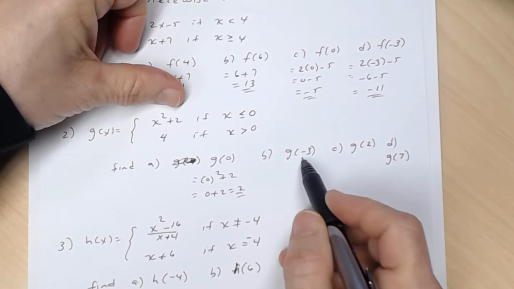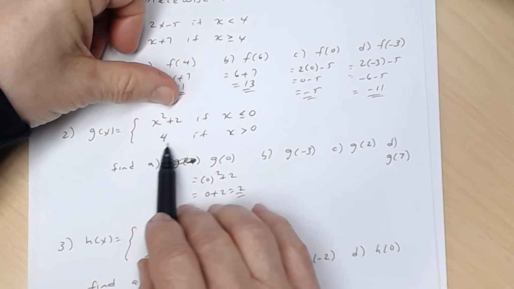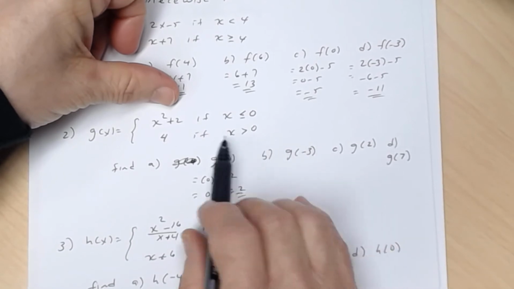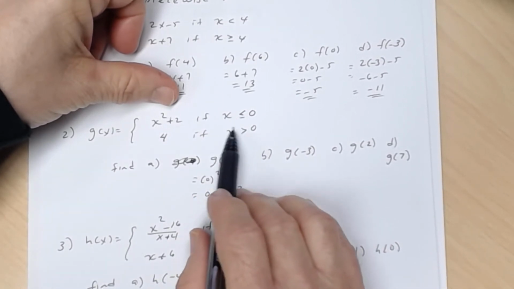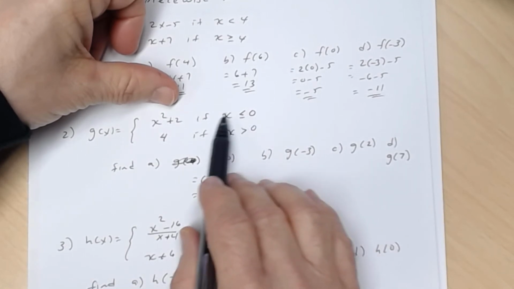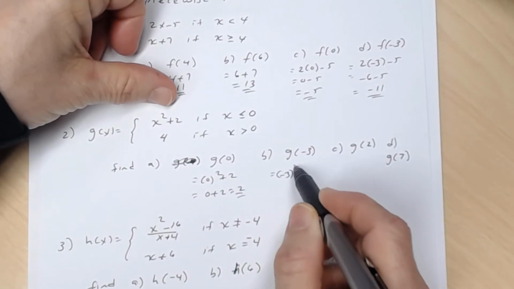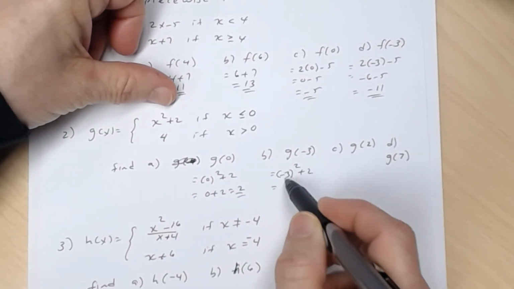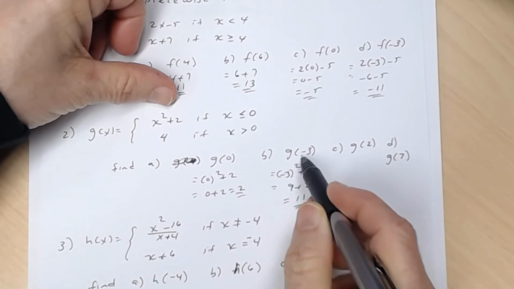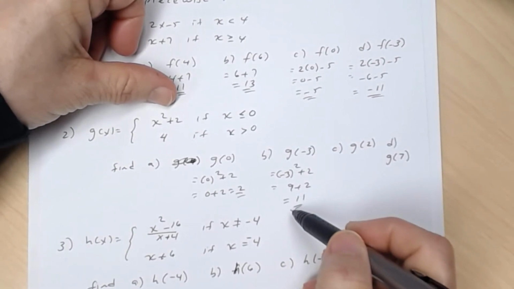g of negative 3. Well, ask yourself, am I going to use x squared plus 2 or am I going to use 4? Well, if x is negative 3, let's look at this one. Is negative 3 greater than 0 or is negative 3 less than or equal to 0? Well, negative 3 is less than or equal to 0, so I'm going to use this one. So this is going to be negative 3 in parentheses squared plus 2. Negative 3 squared is 9. 9 plus 2 is 11. So g of negative 3 is 11, meaning that when x is negative 3, y is 11.